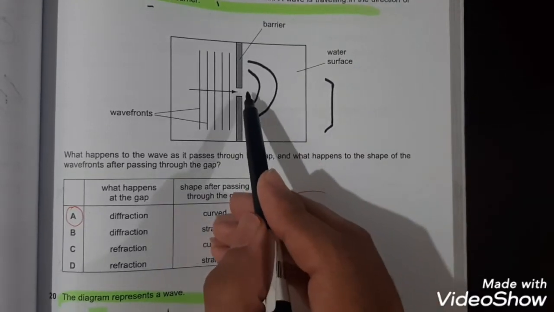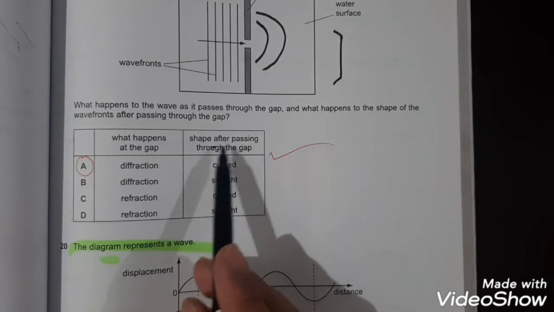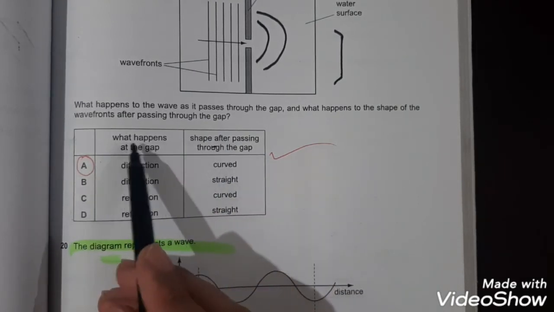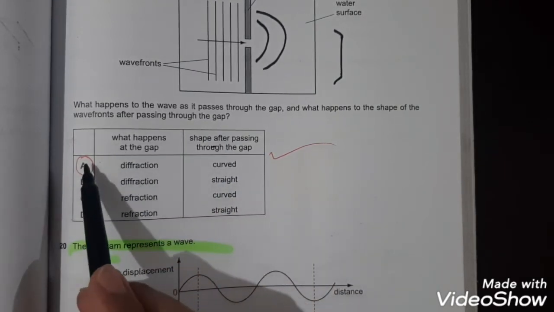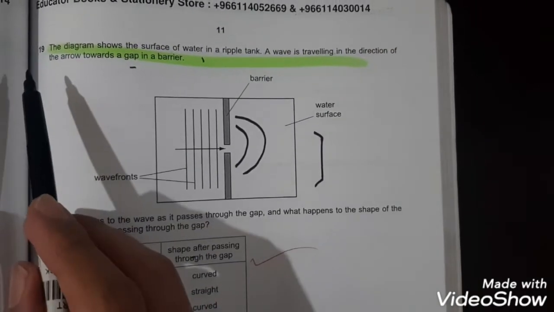So it will happen like this instead of like this. So the shape after passing through the gap will be curved, and what happens at the gap is diffraction. So A will be the correct answer for question 19.